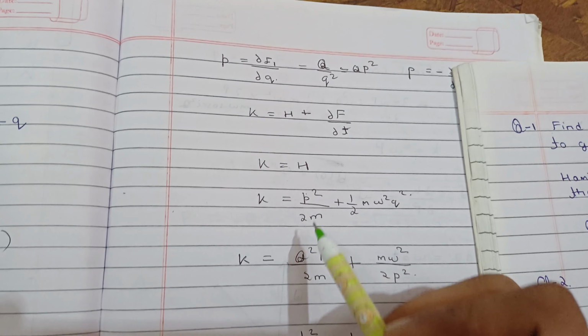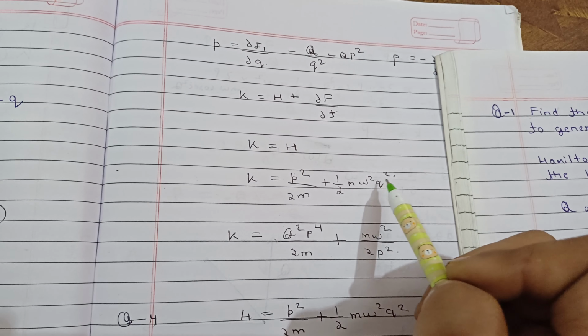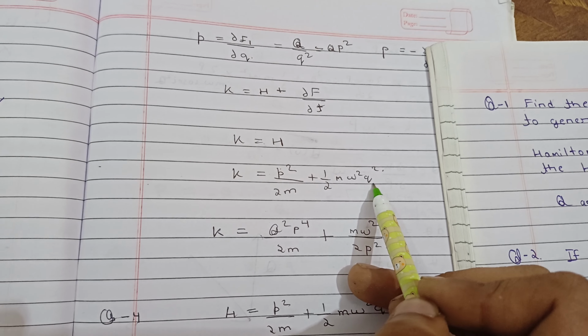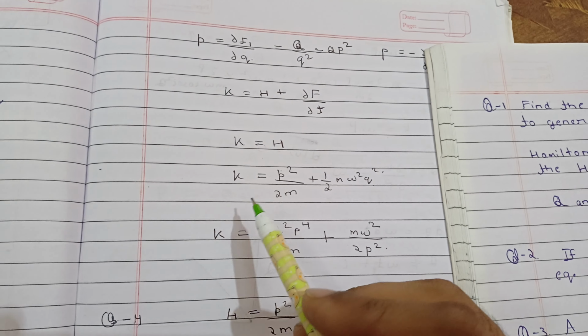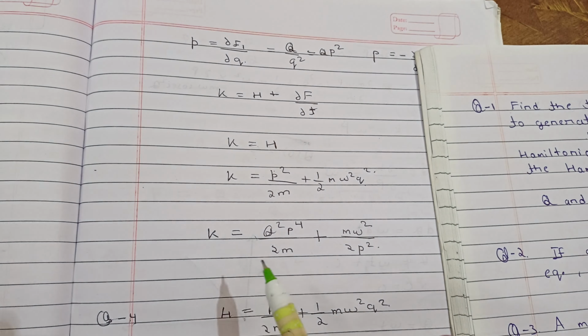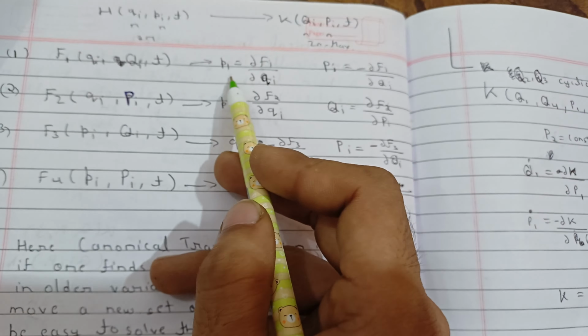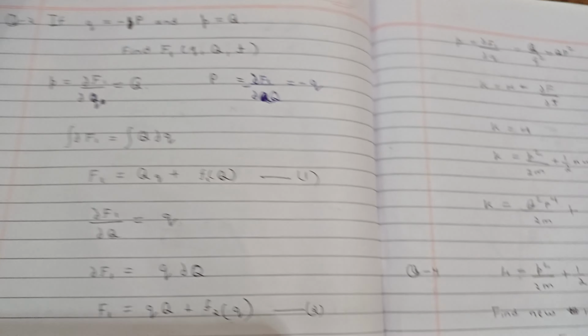Now H is p square by 2m plus half m omega square q square. This is given in the question. Now this is in terms of small p and small q. So to write the new Hamiltonian, we need to replace them with capital P and capital Q. So how can we find that relation? We find that relation from here using this. Small p will be this and capital P will be this. So after solving this, you will get a relation between Q and P. So that's how you can substitute.